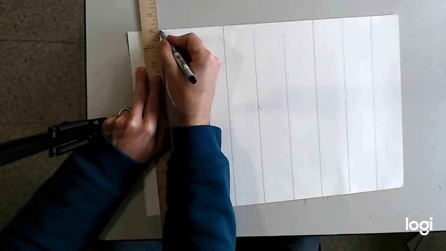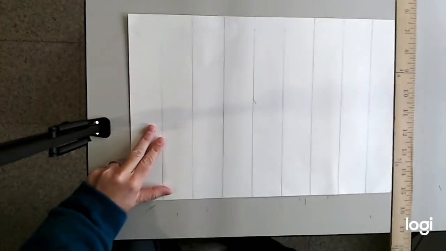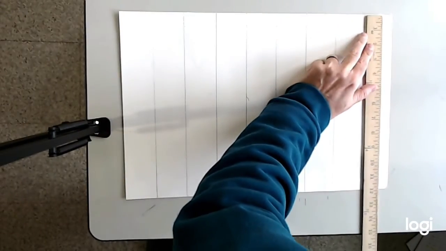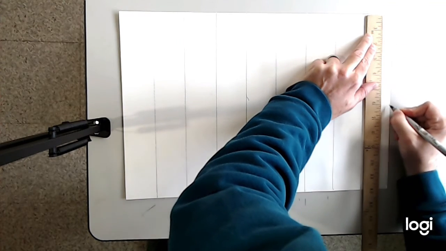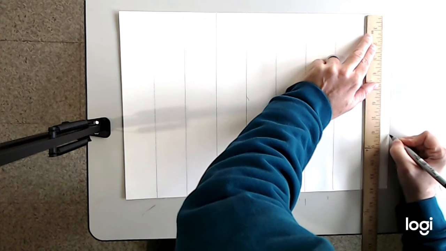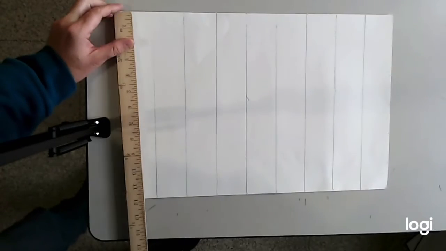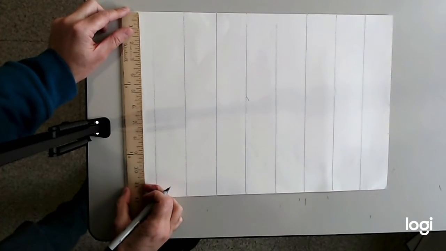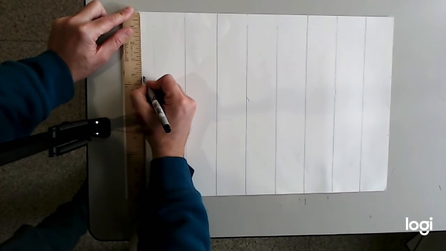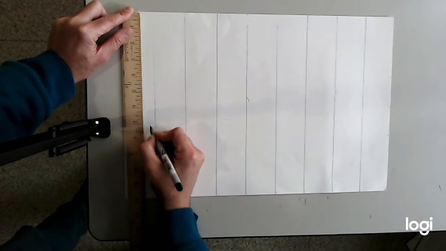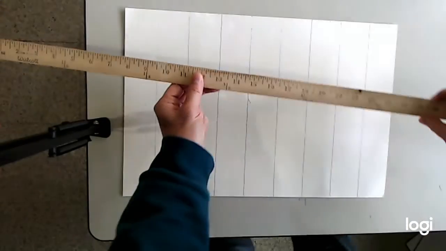All right, and now for the next set, we've got to pick a side. I'm going to measure off the top. It's going to be by 2s. 2, 4, 6, 8, 10, and then one more time off the top. Make sure the ruler is even with the side of the page. 2, 4, 10, and then once again, we connect.